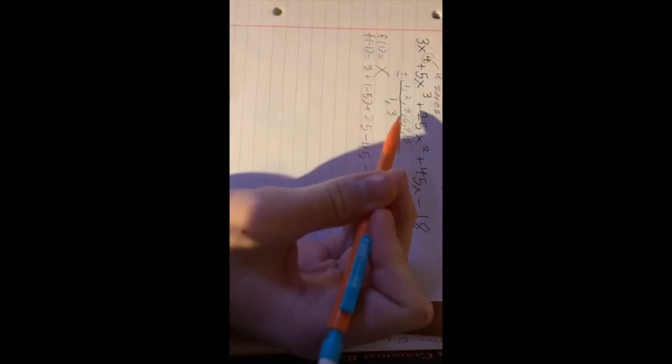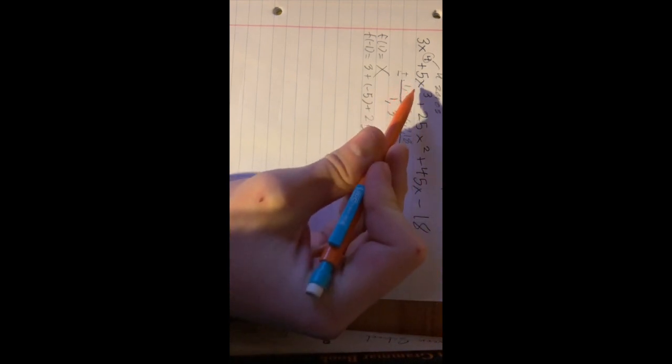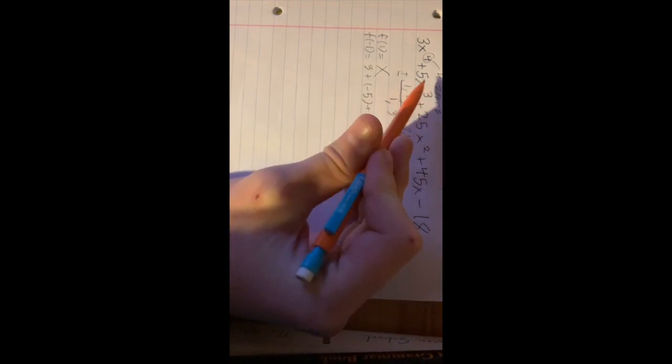Negative 1 to the 4th would make it positive, so it'd be 3, plus that would be a negative 5, plus this would be positive 25, and this would be negative 45 minus 18, which doesn't work.